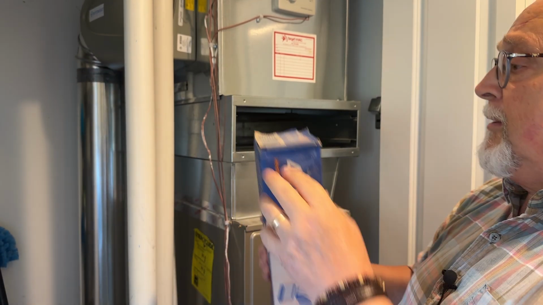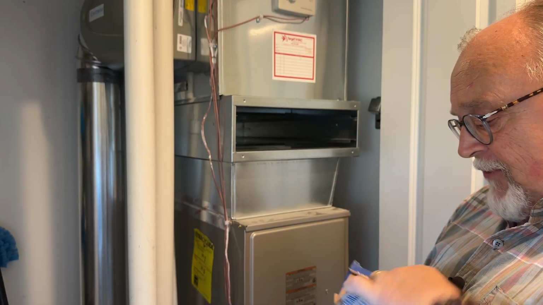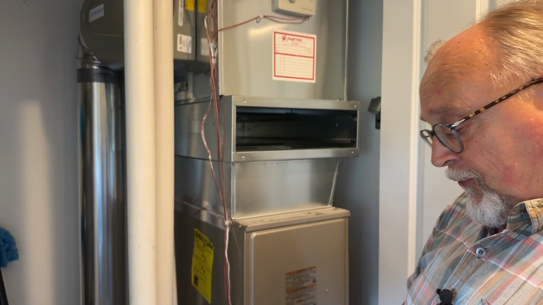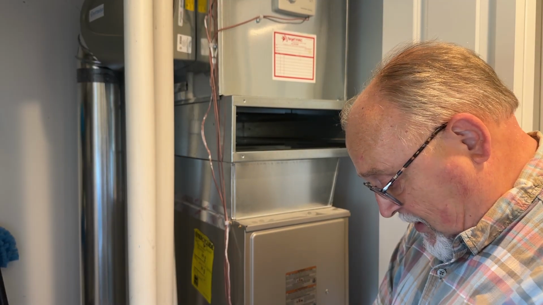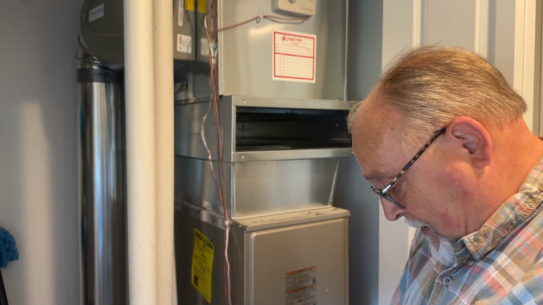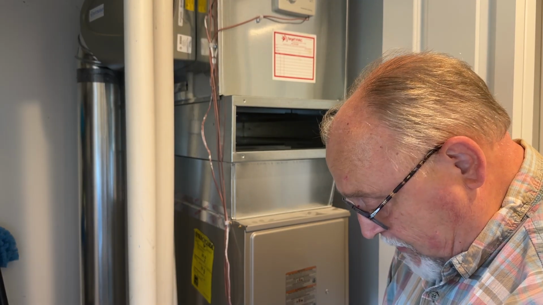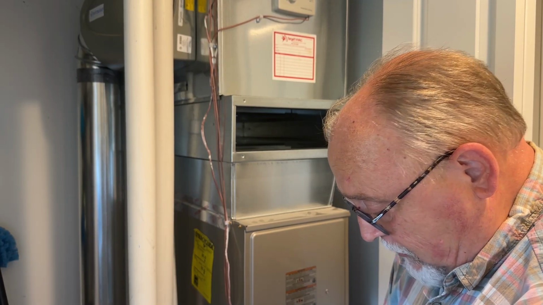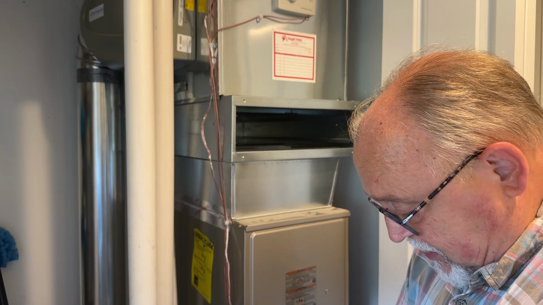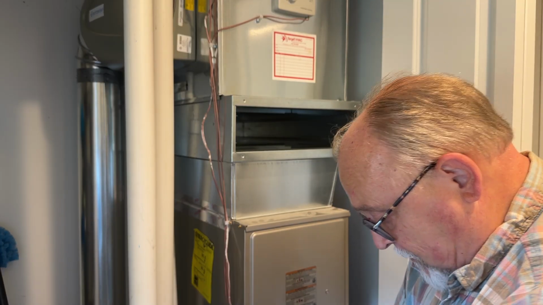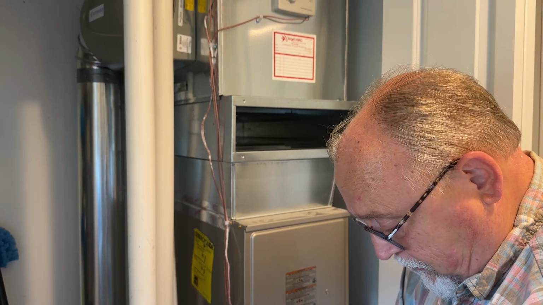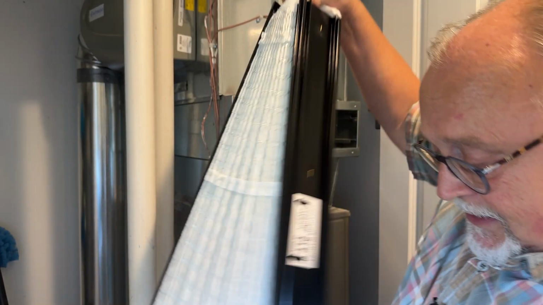My new filter, I have it on a subscription from Amazon. Shows up every 6 months on my doorstep. I know it's time to replace the filter, because on mine being a thicker filter, they recommend replacing it every 6 months. So I'd do mine basically April and October, right before the cooling season, right before the heating season.